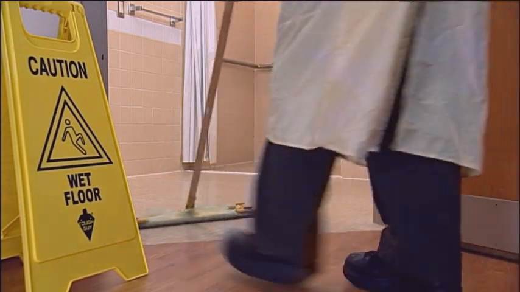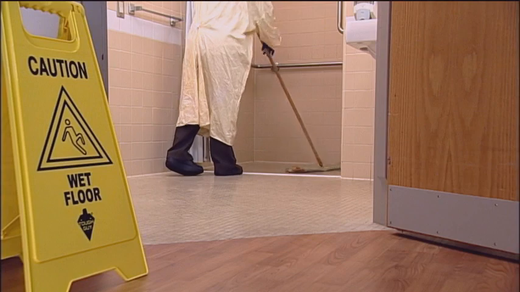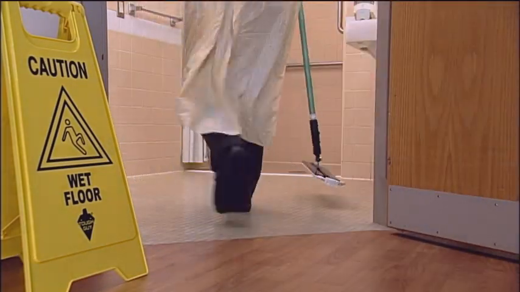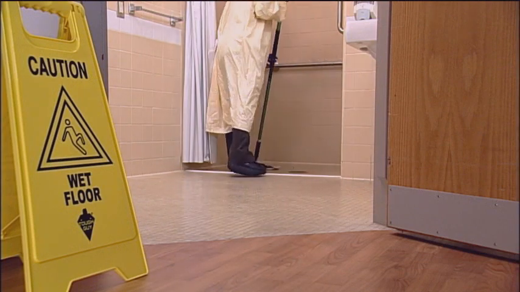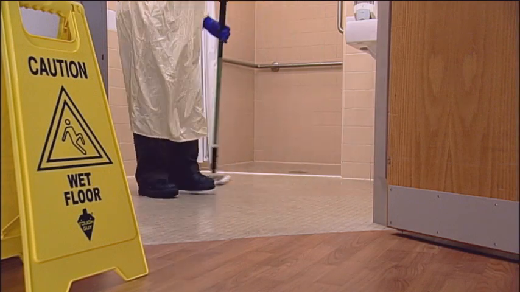After setting out her wet floor signs, Tanya will go into the room and dry mop all surfaces out. After dry mopping, Tanya will come in with her microfiber mopping system and will mop the room surfaces out with an EPA-registered cleaner disinfectant.